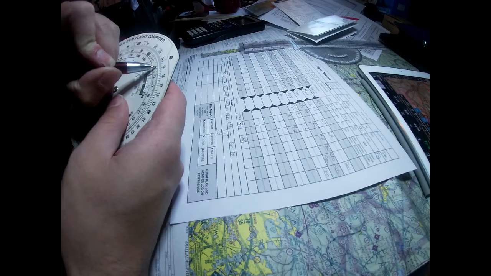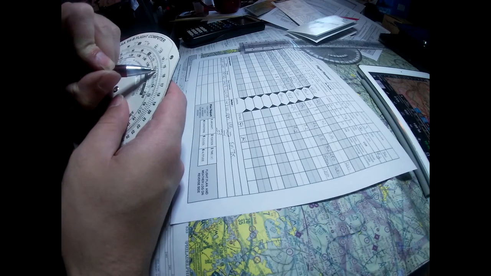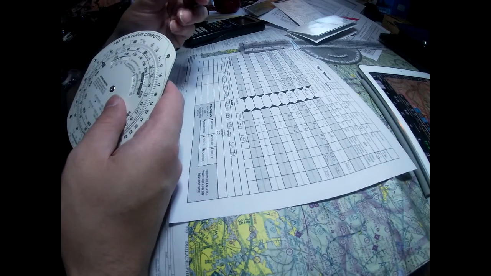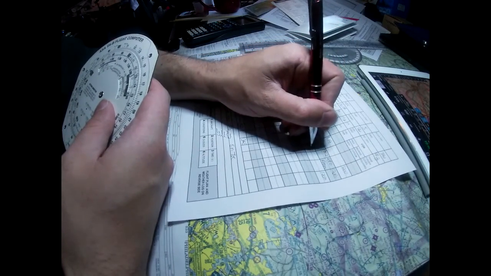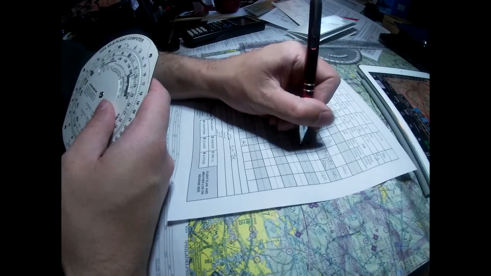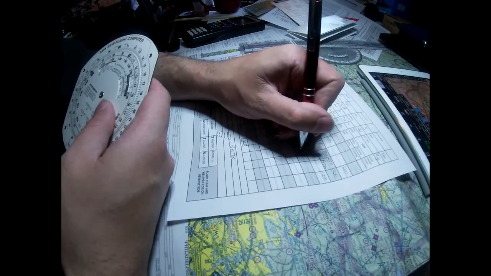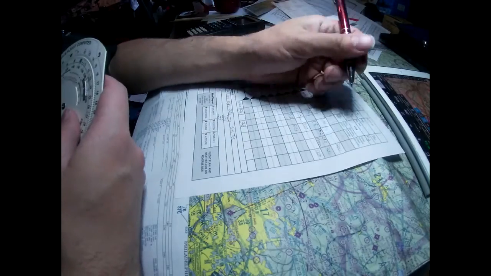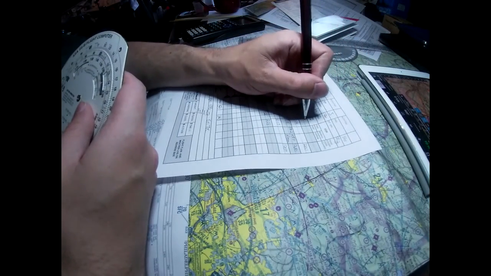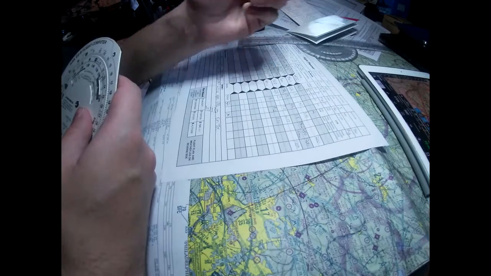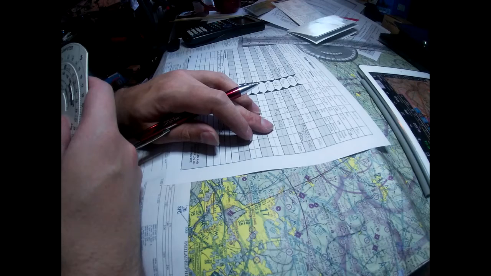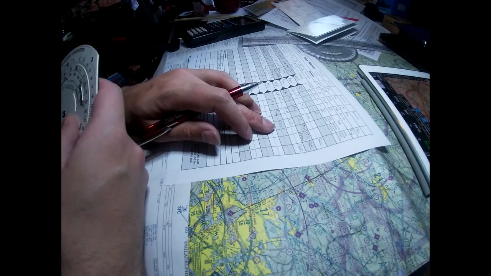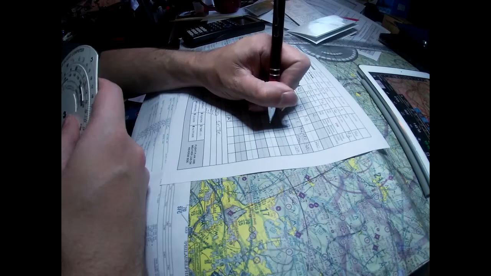Where is it? 2.03. And I'm going to add 0.2 gallons, and another 2 gallons down here for taxiing.